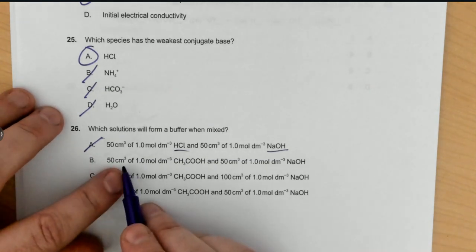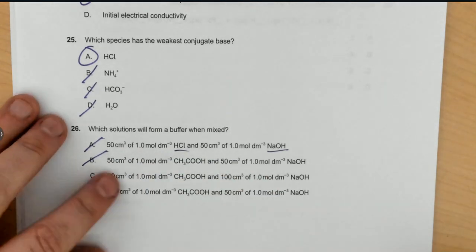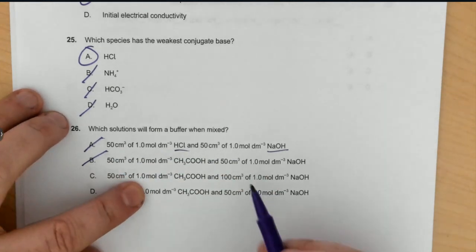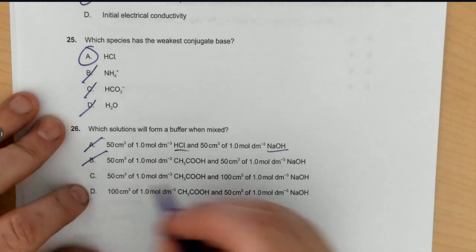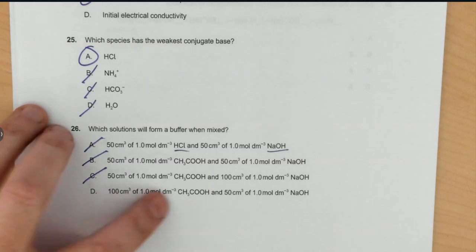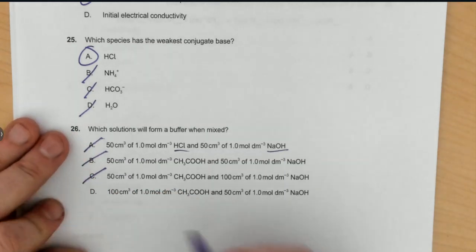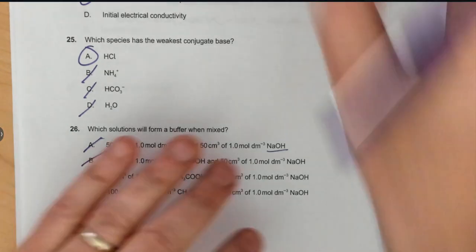So here we have equal moles of acid and base, so that would be full neutralization. Here we have 0.05 moles of acid and 0.1 moles of base. That would put the base in excess. Here we have 100 cubic centimeters of weak acid and 50 cubic centimeters of equimolar weak base, so that would do the trick.